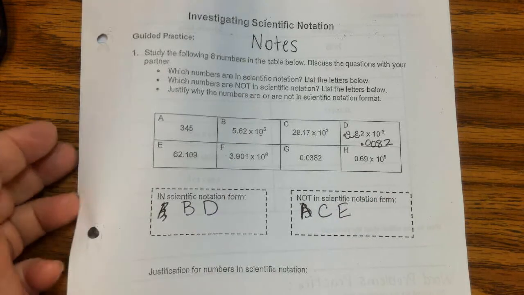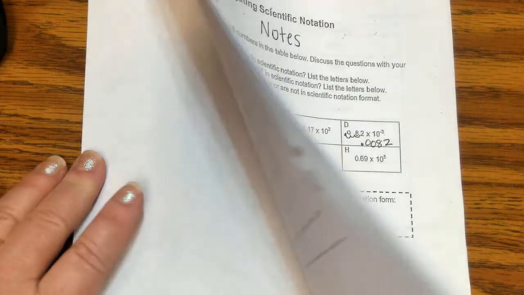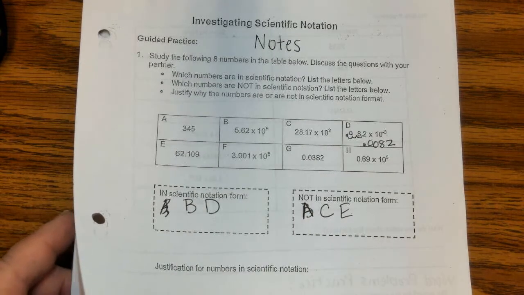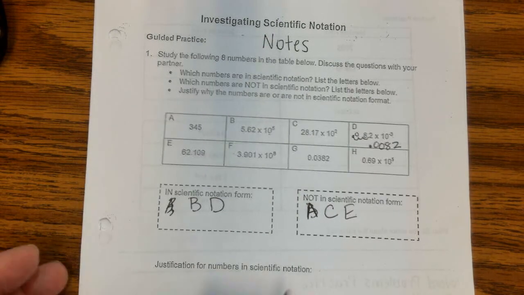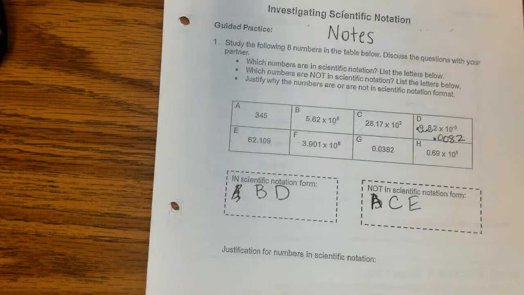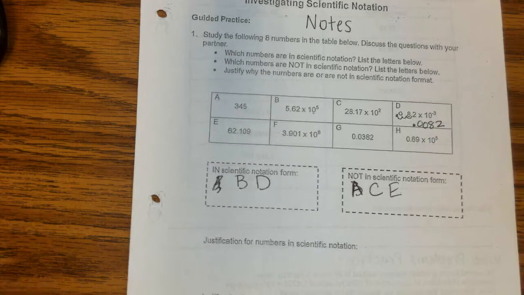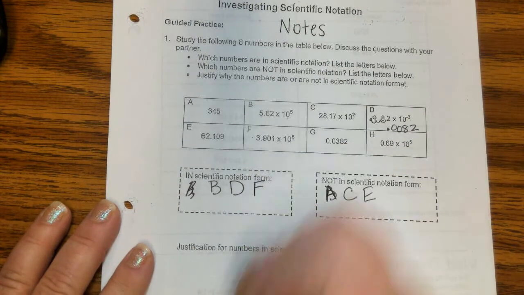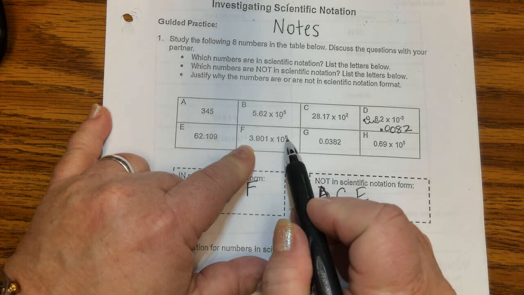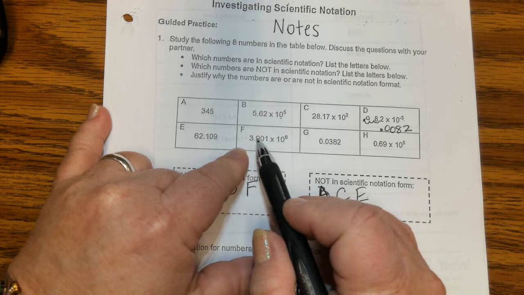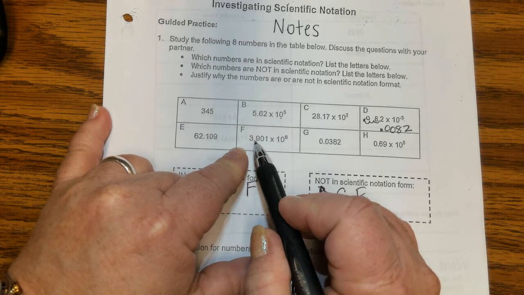F, it looks good to me. What do you think? Yes, no, maybe so? It looks good to you? It looks good to me too. If I wrote that in regular notation, because this is a positive exponent, without a calculator I just need to move the decimal 8 times.